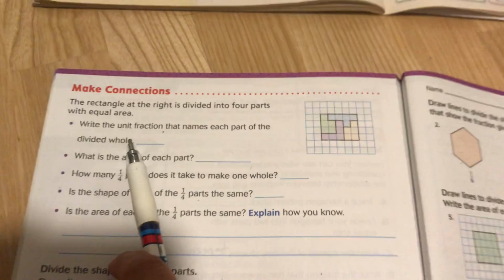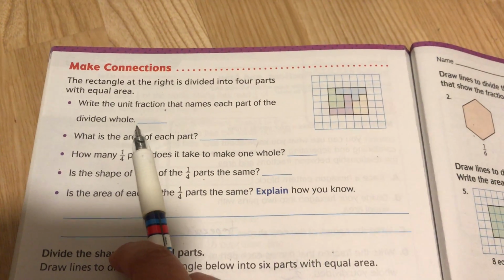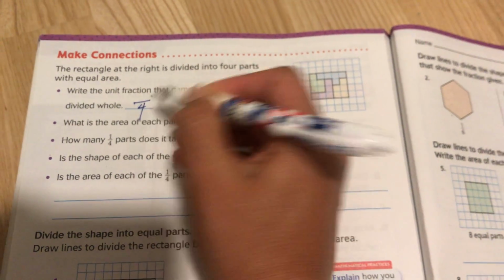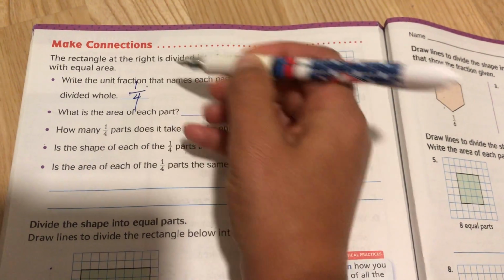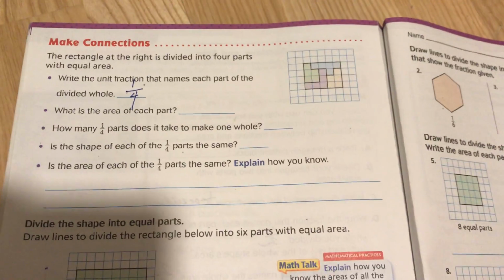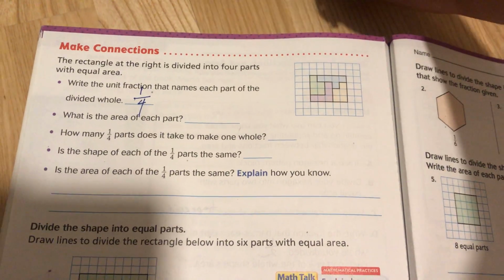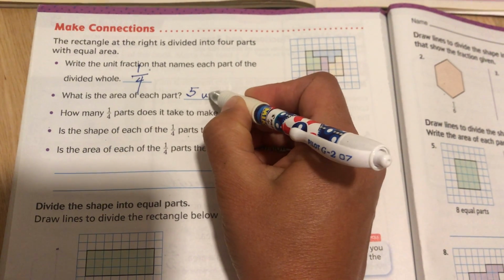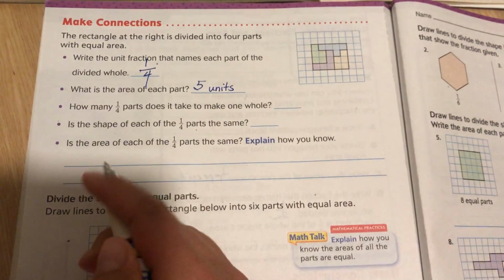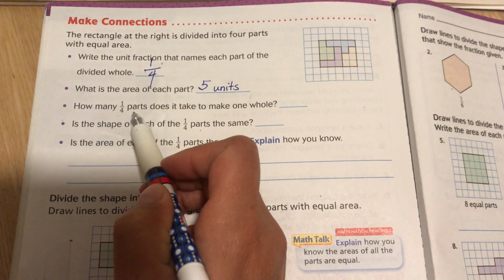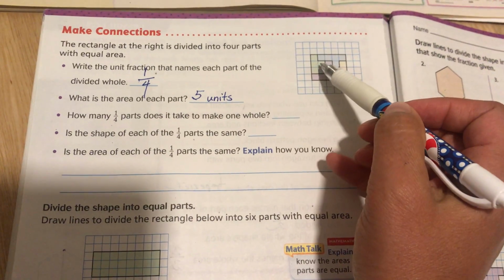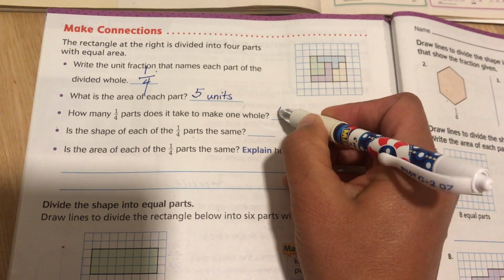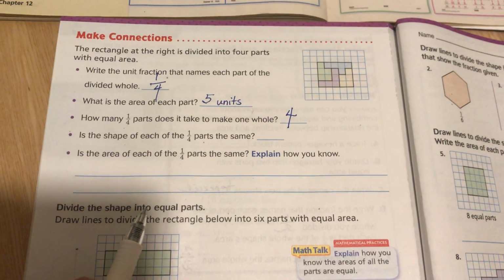So write the unit fraction that names each part of the whole. Well, remember, it's been divided into 4 parts, so that's my denominator, and each part is worth 1, so 1/4. What is the area of each part? Now remember, I already counted that out, and I know that it is 5 units. How many 1/4 parts does it take to make a whole? Well, here's 1/4, here's 1/4, here's 1/4, here's 1/4. So it takes us 4 of them to get to a whole.